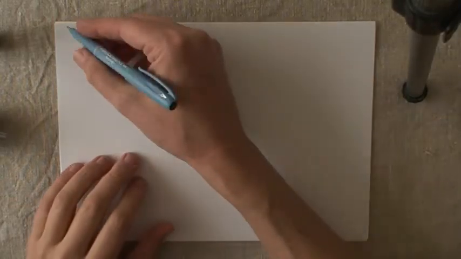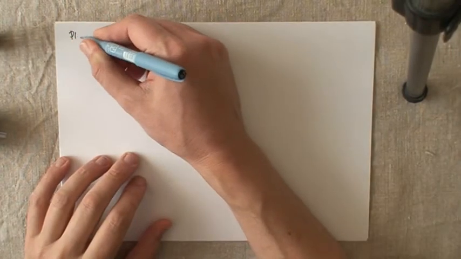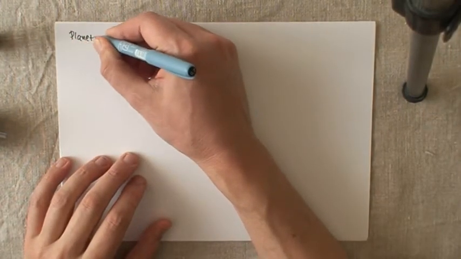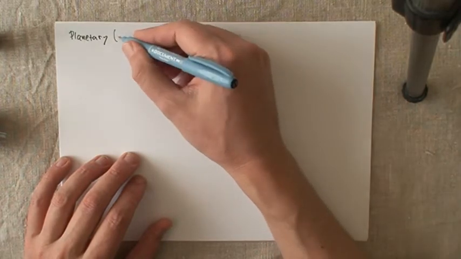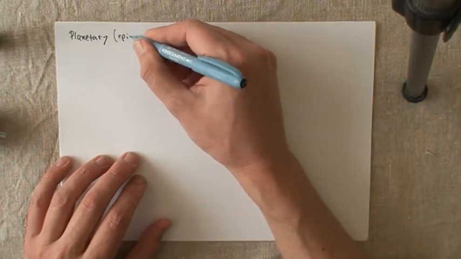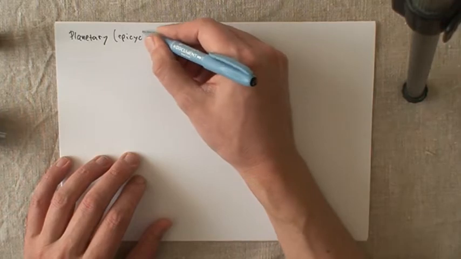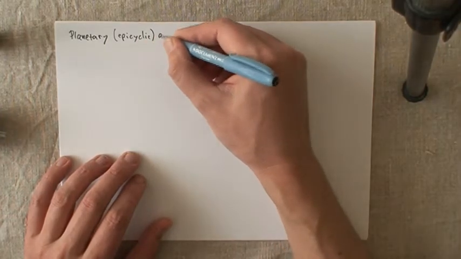In today's lecture, we will talk about planetary gears. So planetary, or sometimes also called epicyclic, gears.